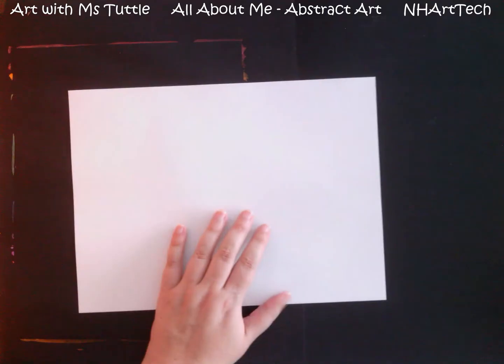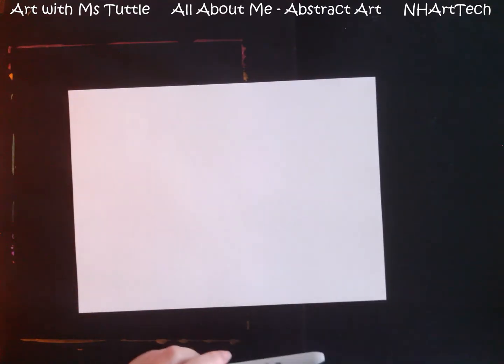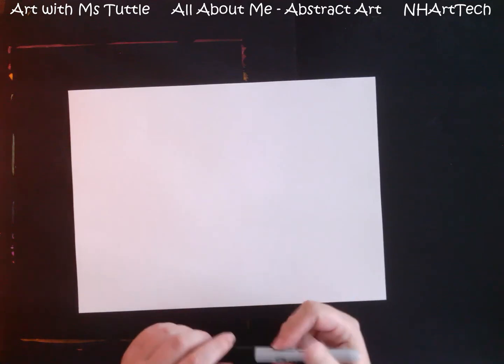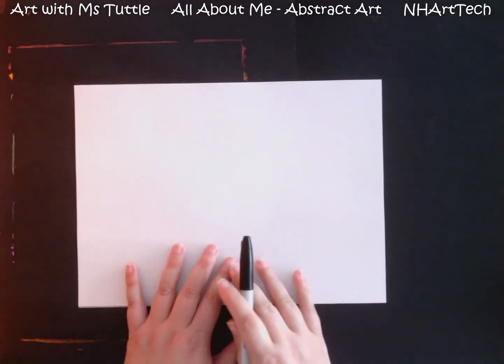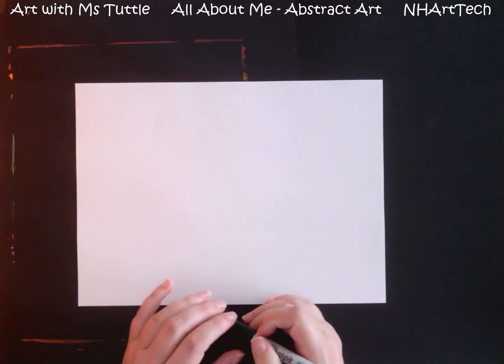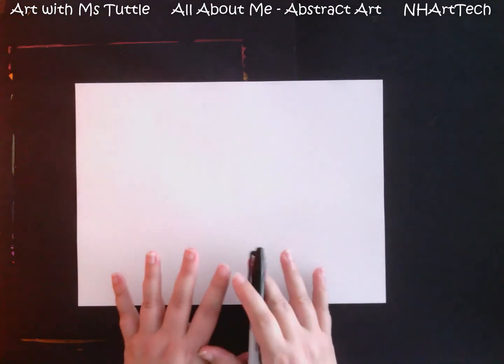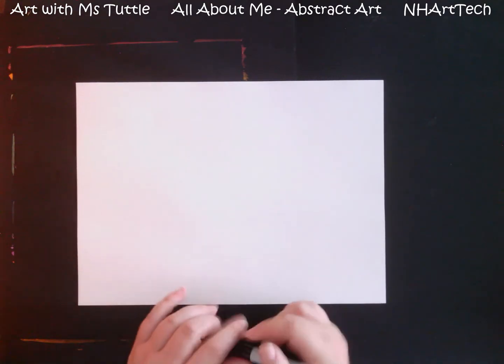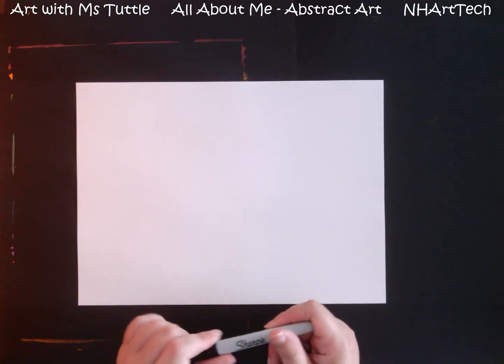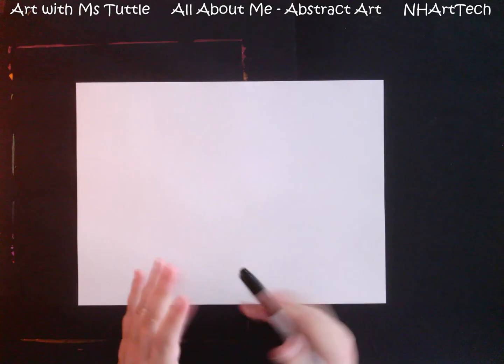Hi everybody! Today we are going to be creating a piece of abstract art that is also going to communicate meaning. So it's going to communicate a message, and for this assignment it's going to communicate about you. So I have attached a worksheet that has different shapes and designs on it, and you are going to base your artwork off of that.